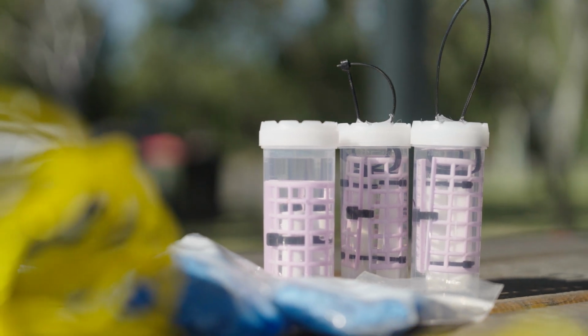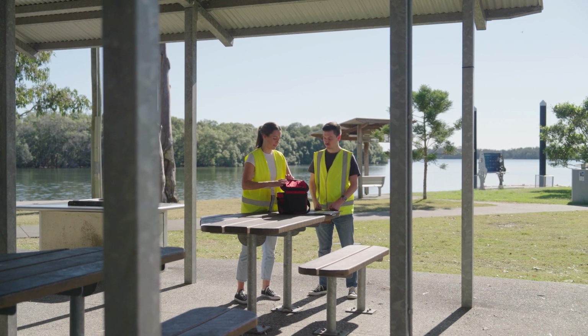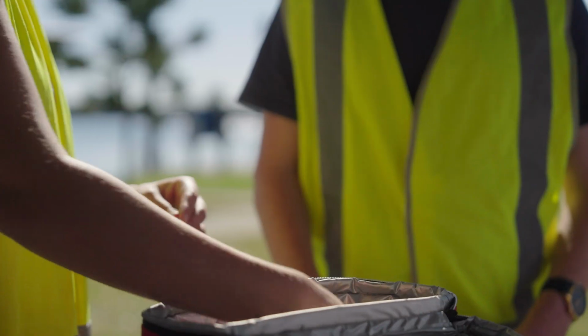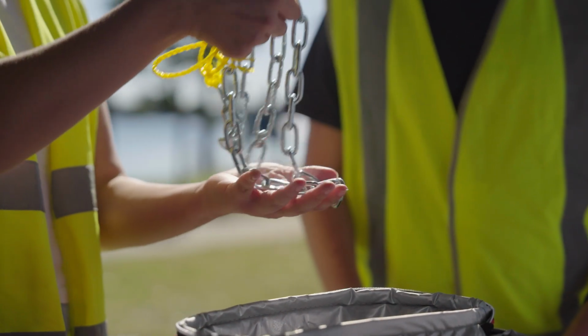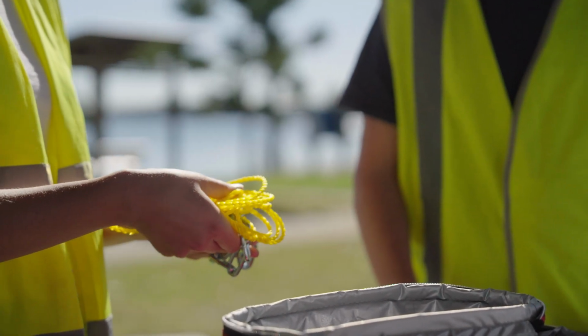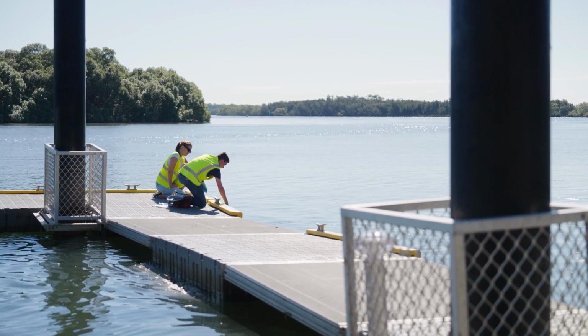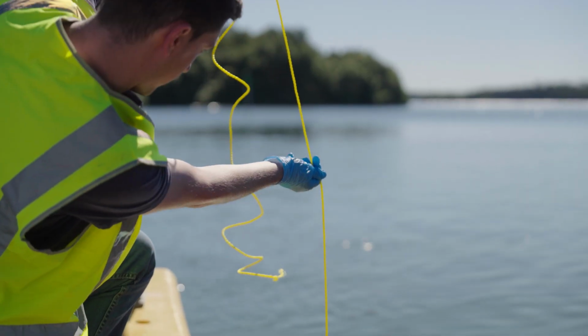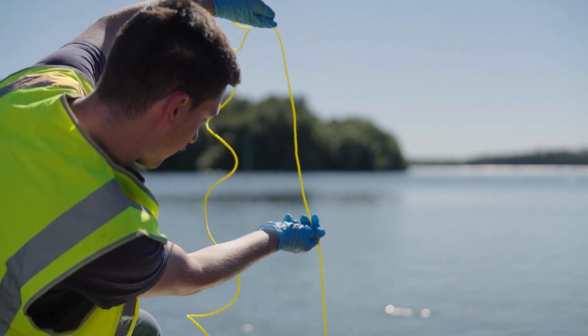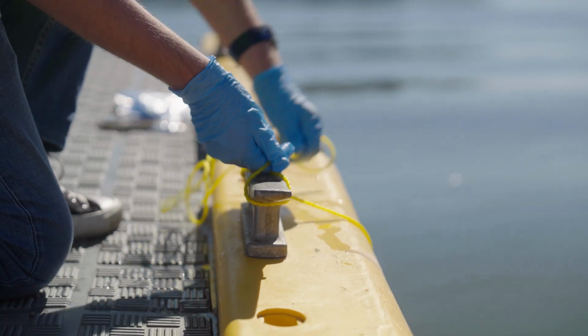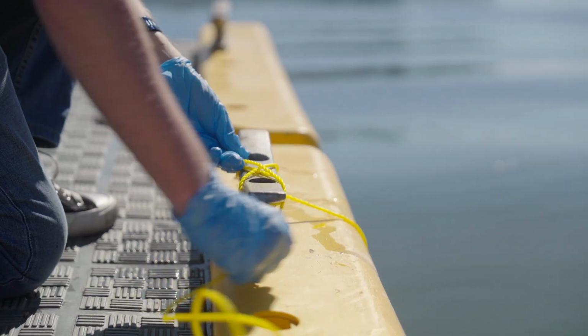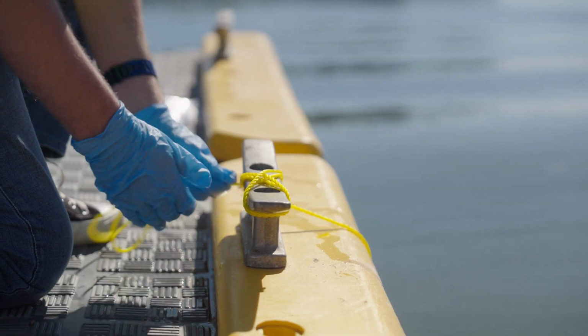Before you head out into the field, make sure you've collected all the required equipment. You will need an adequate length of rope or chain and a weight to prevent the device from floating. We recommend testing the rope or chain length and deployment position before getting too far into the process. At the sampling location, secure the deployment rope or chain to the permanent structure or buoy above the sampling site.